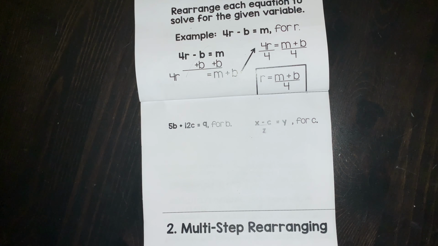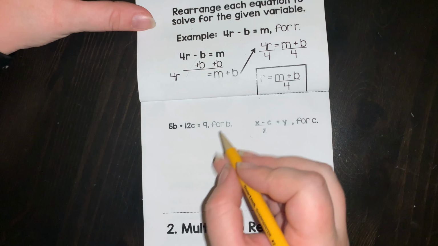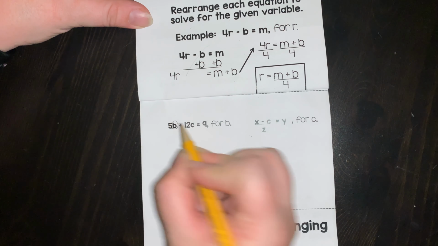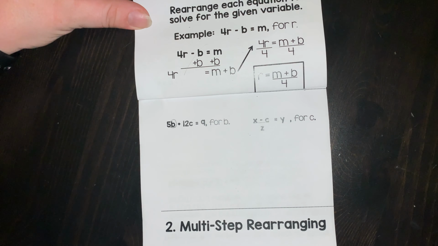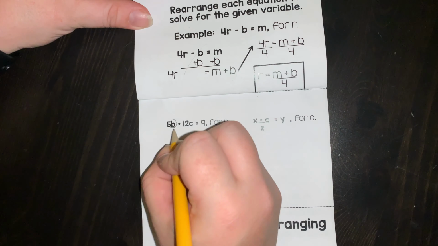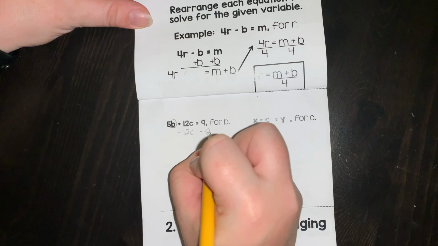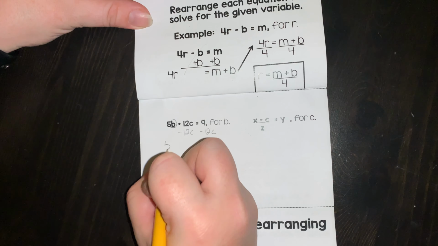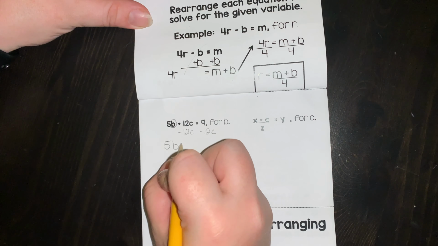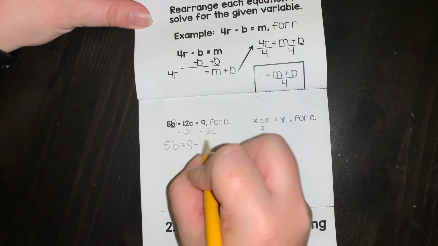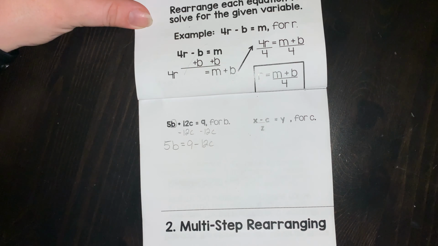So if we look at this first example, 5b plus 12c equals 9, solve for b. So I like to circle what we're solving for. I'm going to start by getting rid of any addition or subtraction, just like we do with any other two-step equation. So I'm going to subtract 12c from both sides, and that leaves me with 5b equals 9 minus 12c.